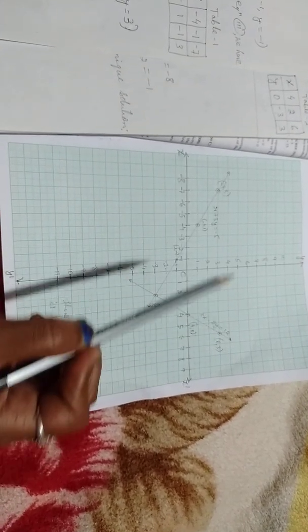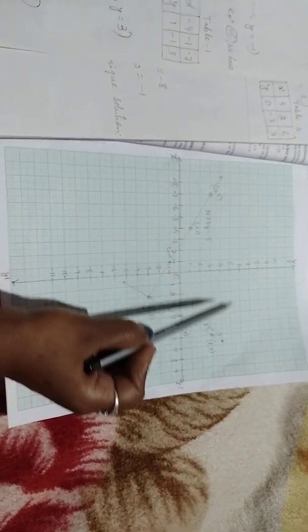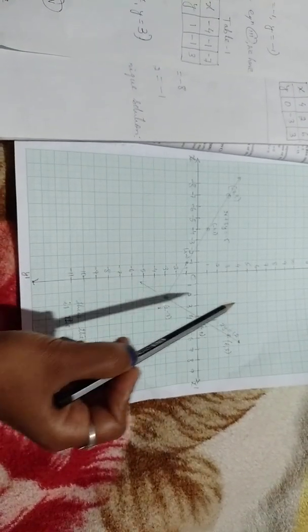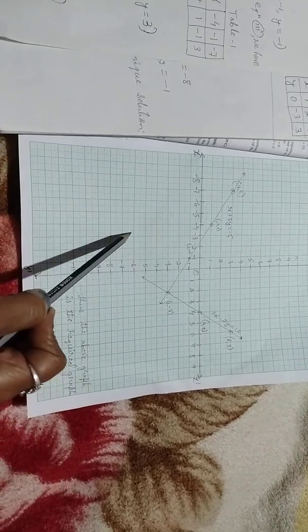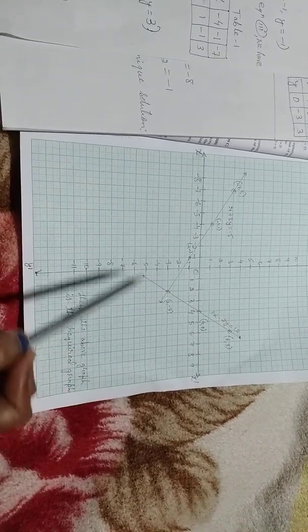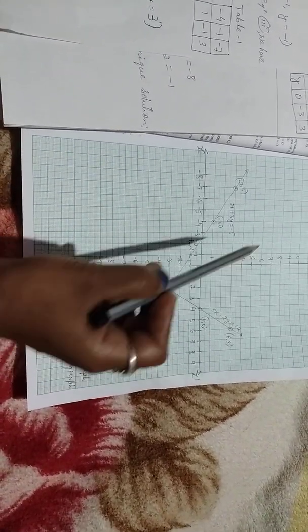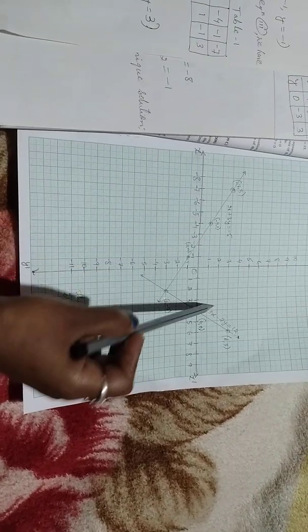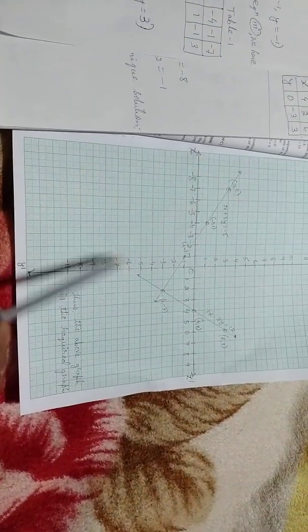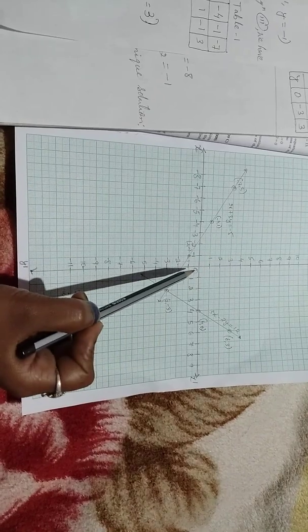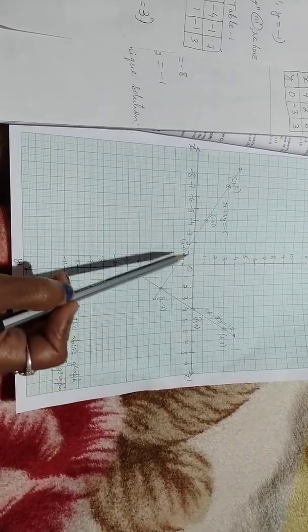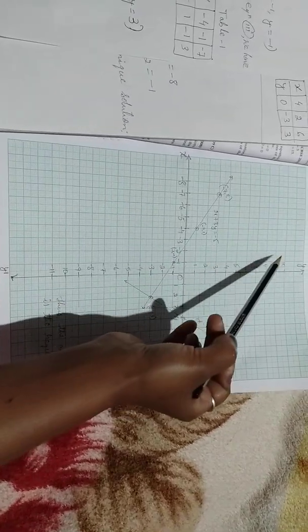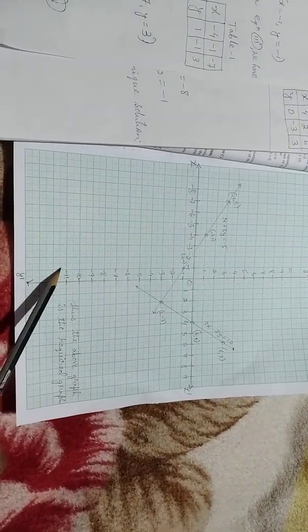Remember, the graph is divided into 4 parts. This is called the first quadrant. The 4 parts have different names: first quadrant, second quadrant, third quadrant, and fourth quadrant. In the middle we have 0. These are all the positive integers and negative integers. Here positive integers, and here negative integers.